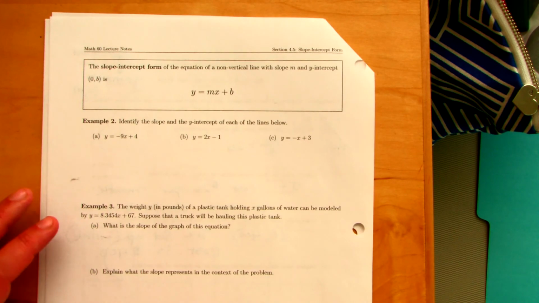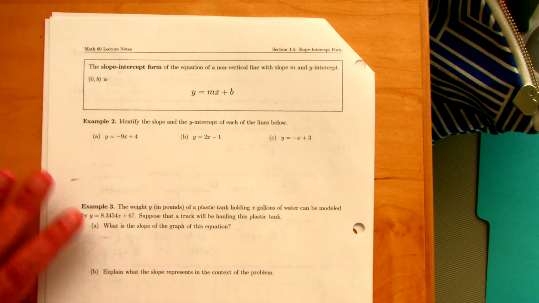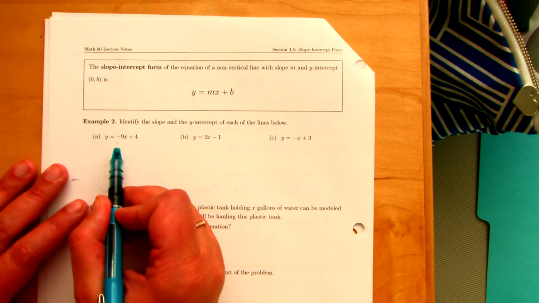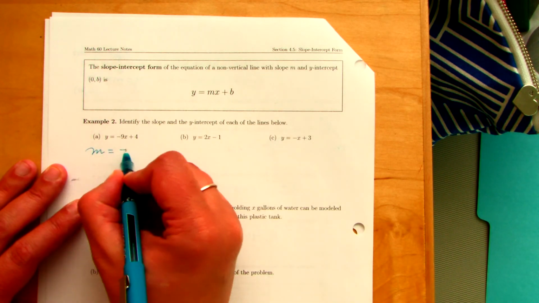Okay, so the slope-intercept form of an equation of a non-vertical line with a slope of m and a y-intercept of (0, b) is y equals mx plus b. So identify the slope and the y-intercept of each of the lines below. Anytime you have the coefficient of x, that's your slope. M equals -9.